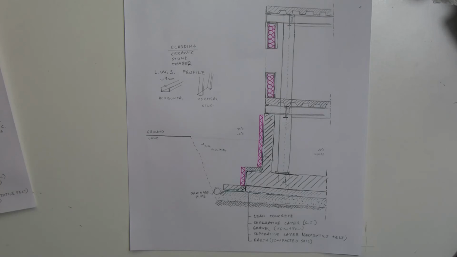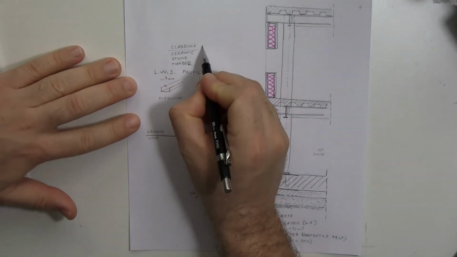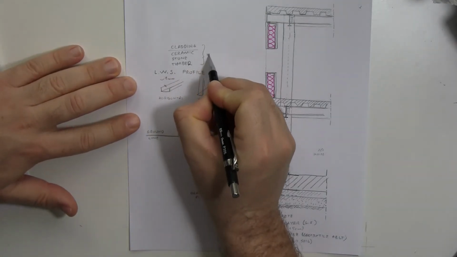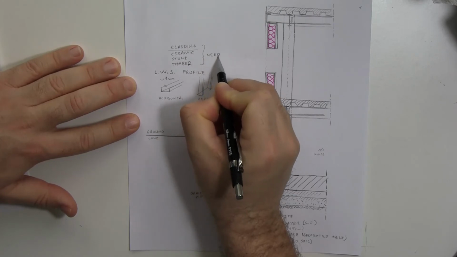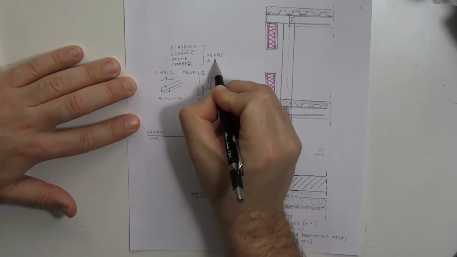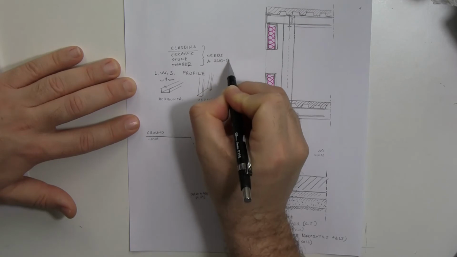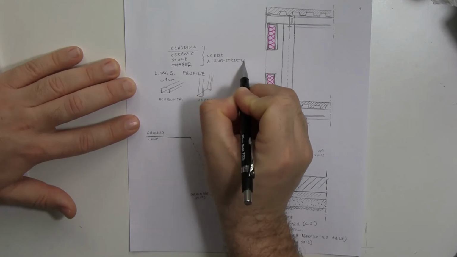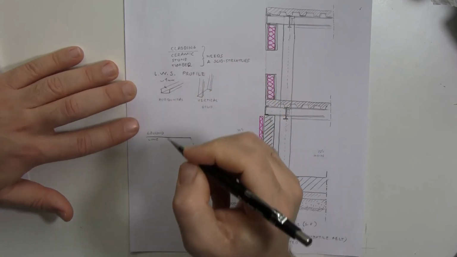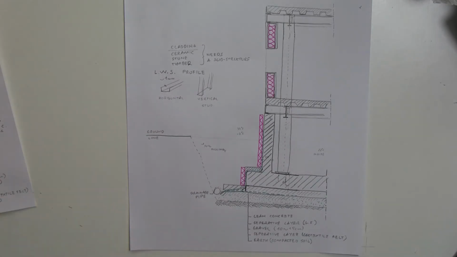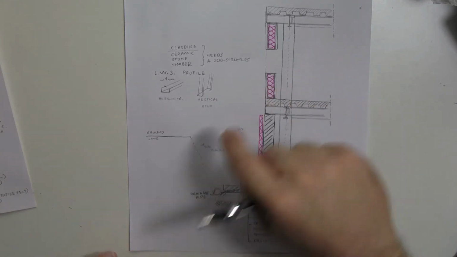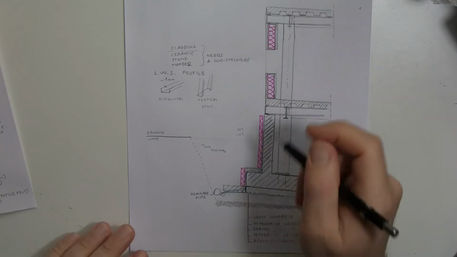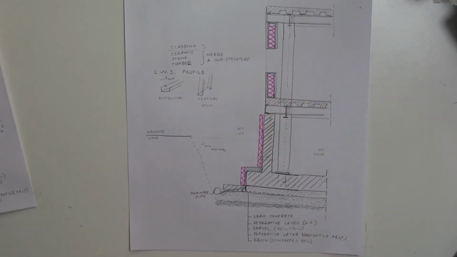What we need to think about now is that claddings need to have a substructure. And what's a substructure? A substructure is an extra structure that we mount to the main structural system of our wall, and which is specially placed for carrying the finishing materials, the claddings.